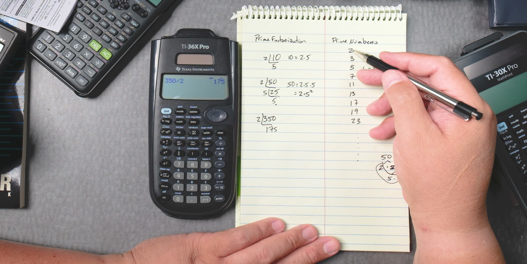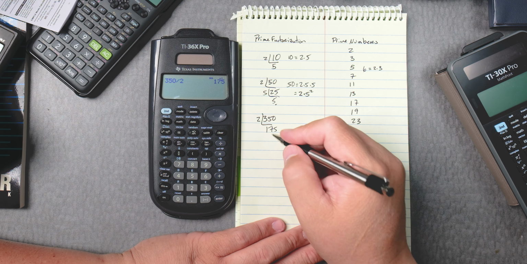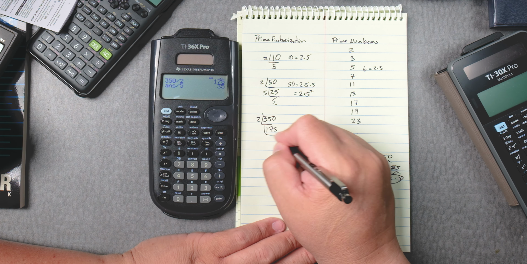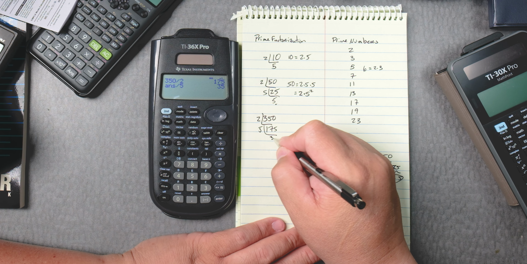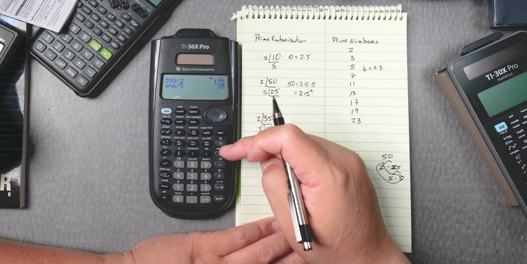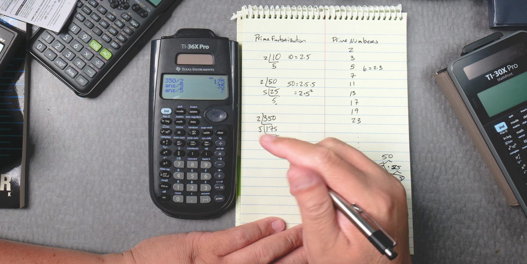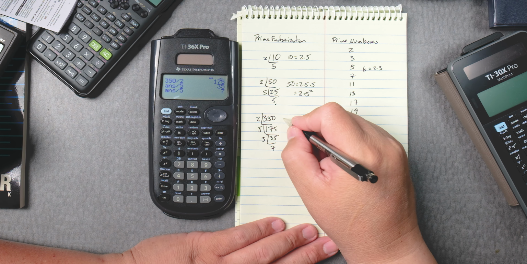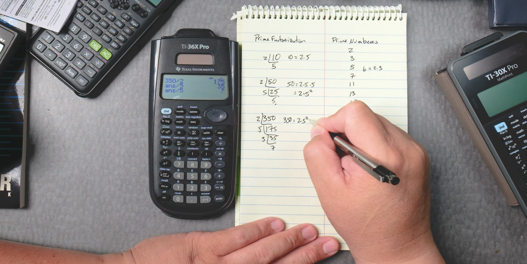But it's always good to start with the small numbers first, small prime numbers first. 175 ends with 5, so we're going to divide by 5, right? 175 divided by 5 is 35. We know that 5 goes into that, and here I could just say divide by the previous answer, divide by 5. It's going to give me 7. Okay, so 350 is equal to 2 times 5 squared times 7.